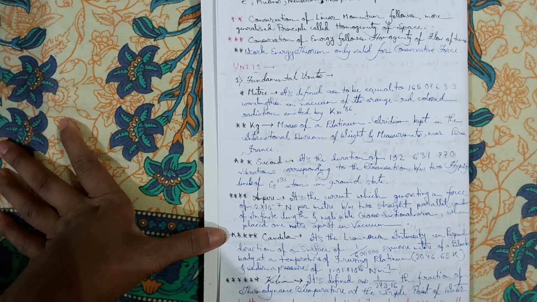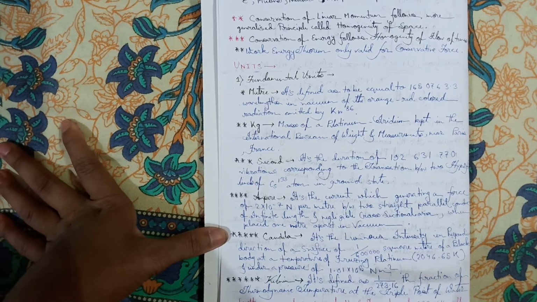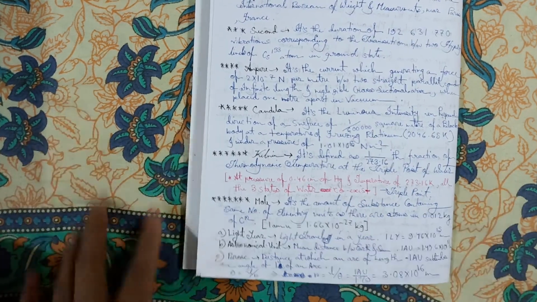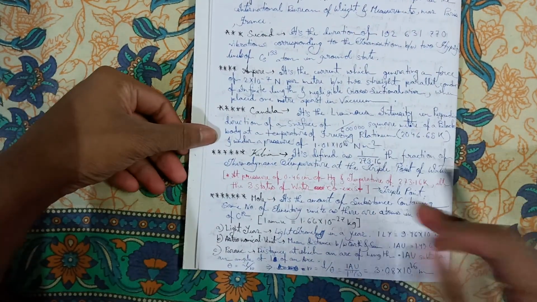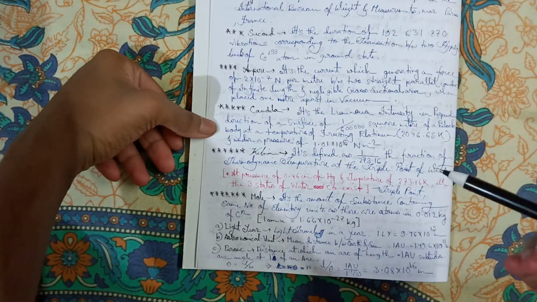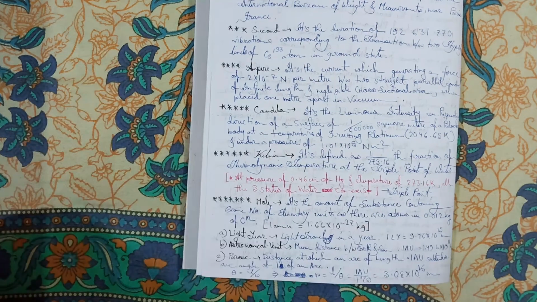I will not discuss that. And yes, there are some special types of units as well: light year, astronomical unit, parsecs. You will get to know about them later as well, or you can follow any standard books to know about them.